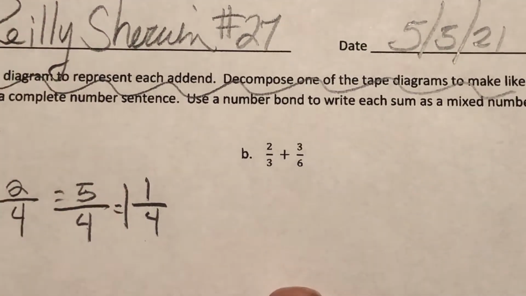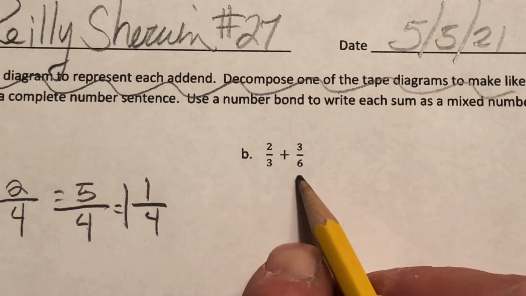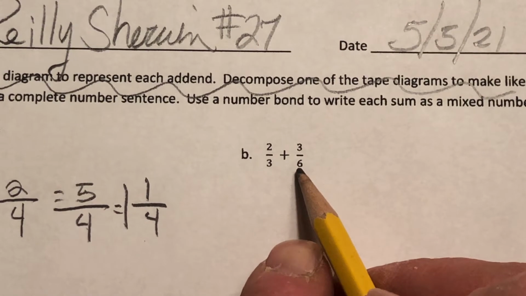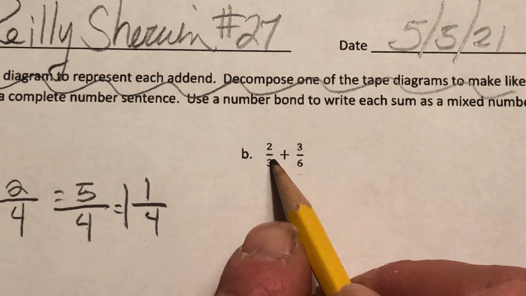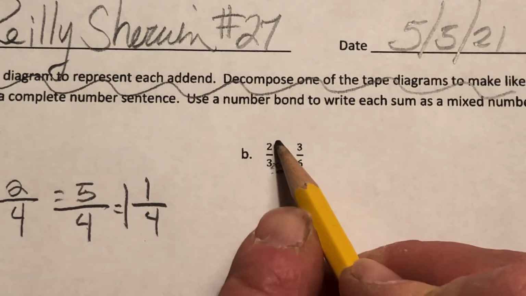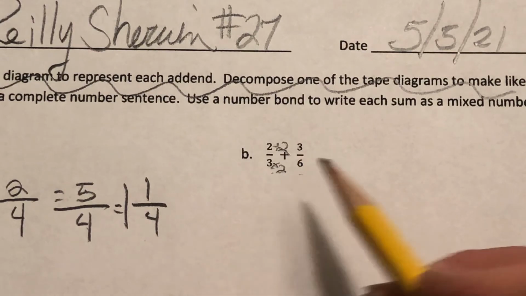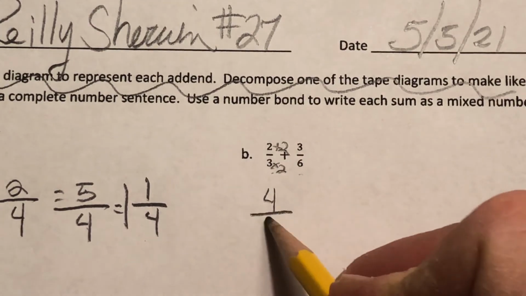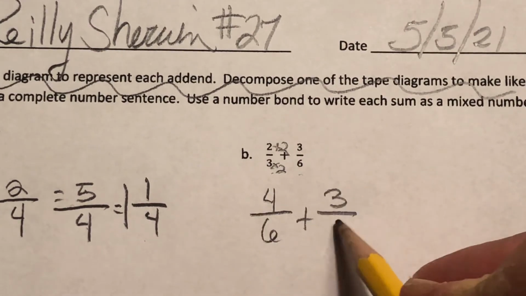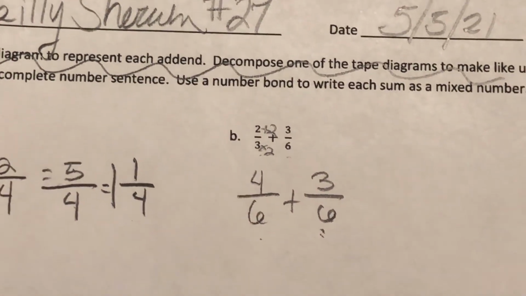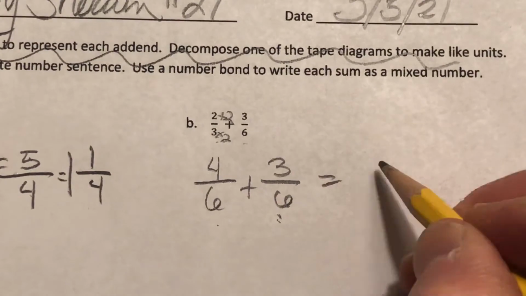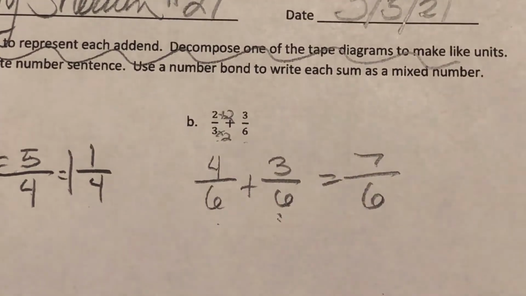Here's this one. 2/3 plus 3/6. 3 and 6 I cannot add together, so I must change one of them. I'm going to change my thirds into sixths. All right? If I multiply both the denominator and the numerator by 2, I'll end up with 6 here. That'll end up being 4/6 plus 3/6. Now I can add them up because my denominators are common. They're the same. All right, 7/6 is my answer.